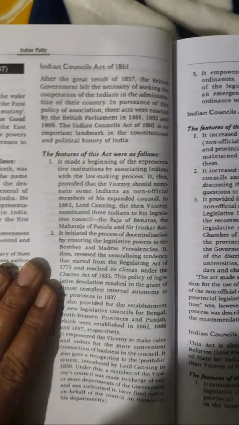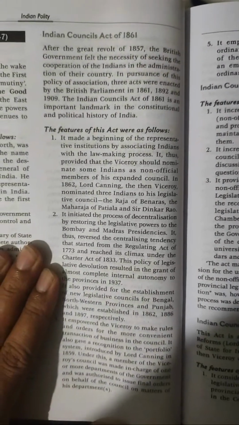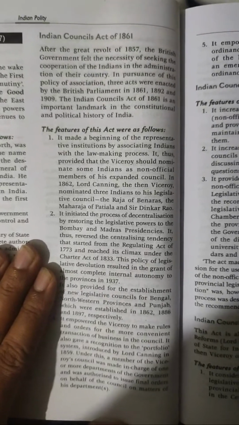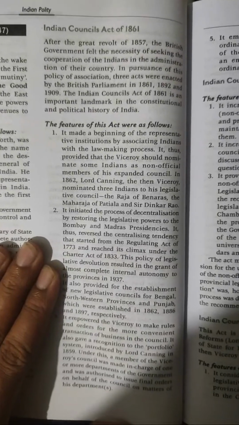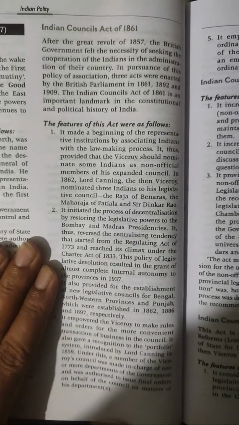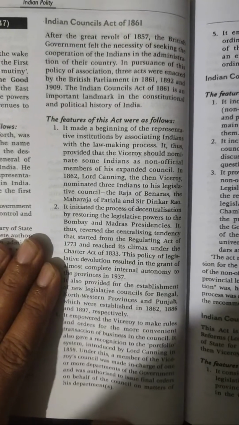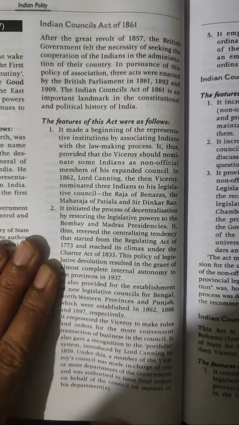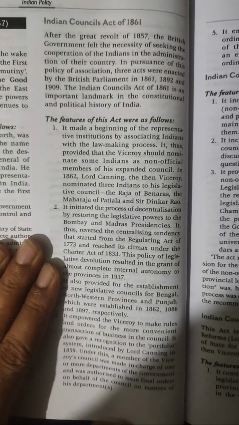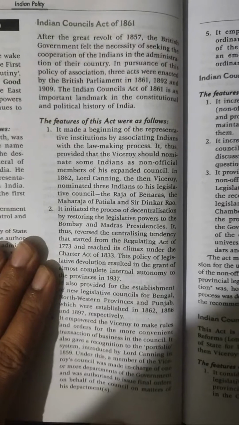The features of this act were as follows. It made a beginning of representative institutions by associating Indians with the lawmaking process. It provided that the Viceroy should nominate some Indians as non-official members of his expanded council. In 1862, Lord Canning, the Viceroy, nominated three Indians to his legislative council: the Raja of Benares, the Maharaja of Patiala, and Sir Dinkar Rao.